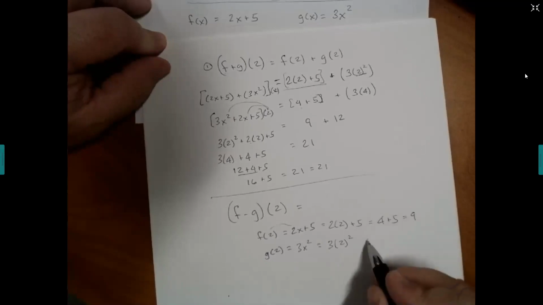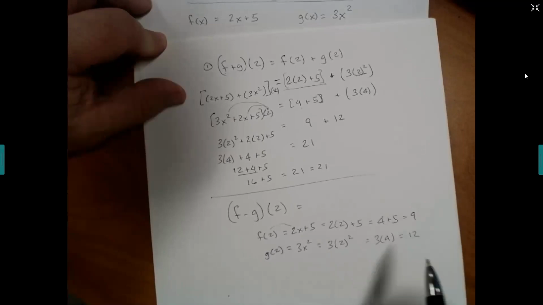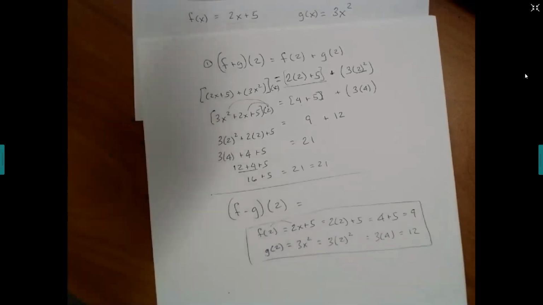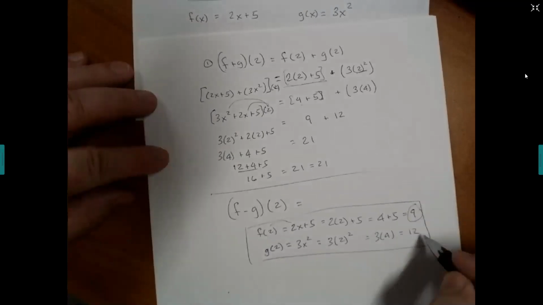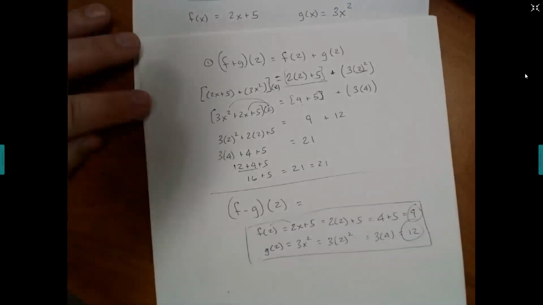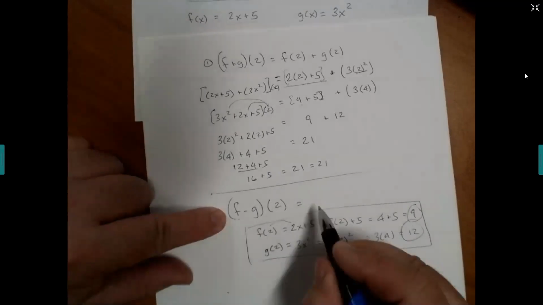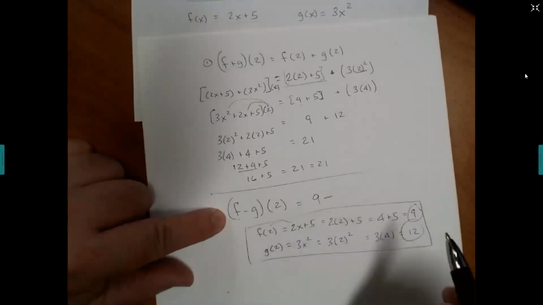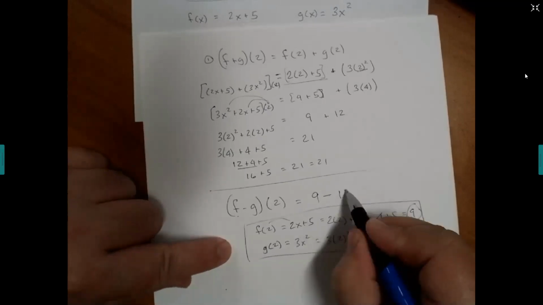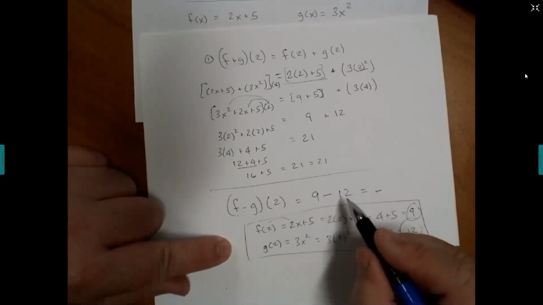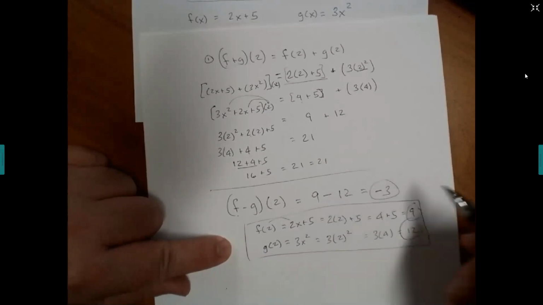That is 9. 3 times 4 is 12. Once you do it this way, once you find these two values, all you have to do is plug in those values. Since f went first, it's 9 minus, and g of x is 12. 12 is bigger than 9, so it's negative. 12 minus 9 is 3, so the answer is negative 3.